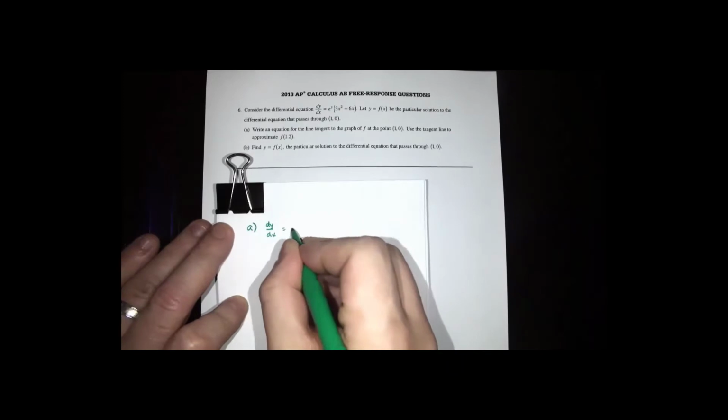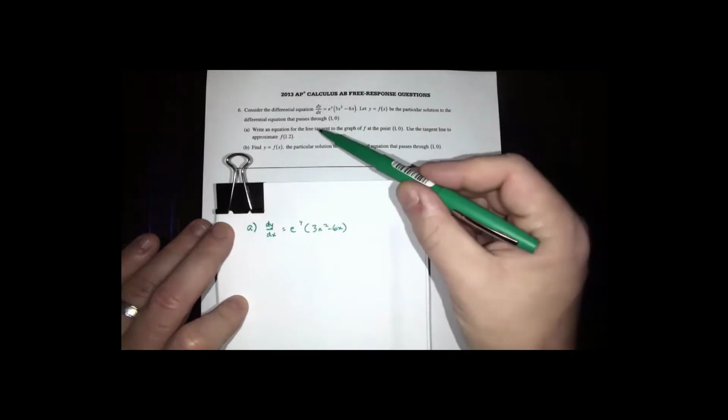Okay, so for part A, since the derivative is equal to e to the y times 3x squared minus 6x, if I wish to find the equation of a tangent line, I need the slope and the point that is on the particular tangent line. We're actually told what the point is, so we'll use the point 1 comma 0, and to figure out the slope, we will use the derivative.